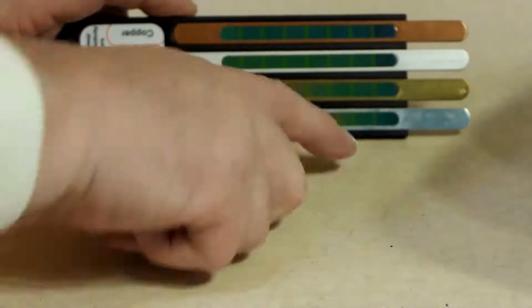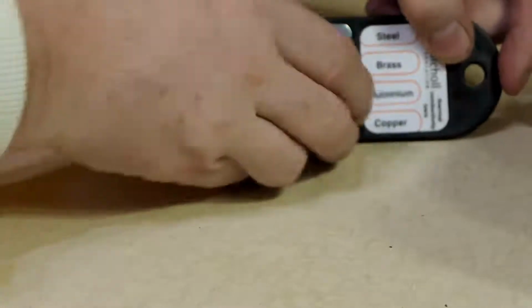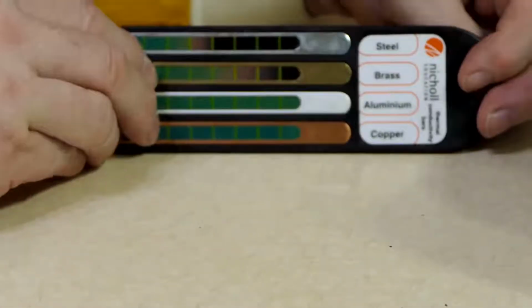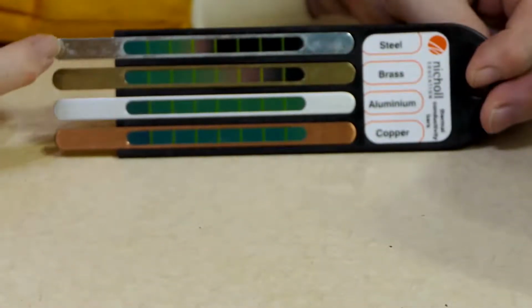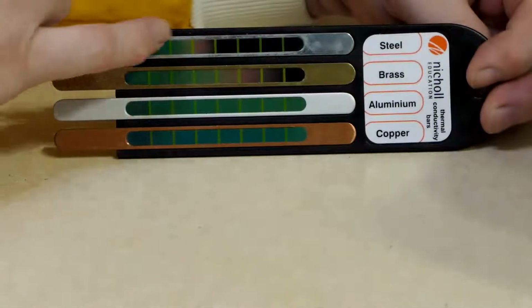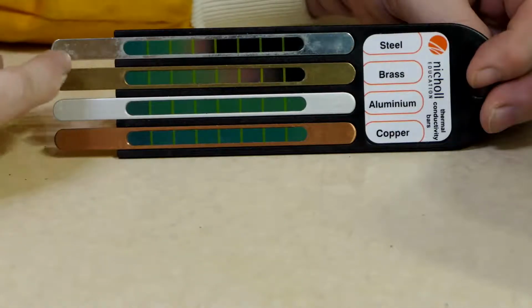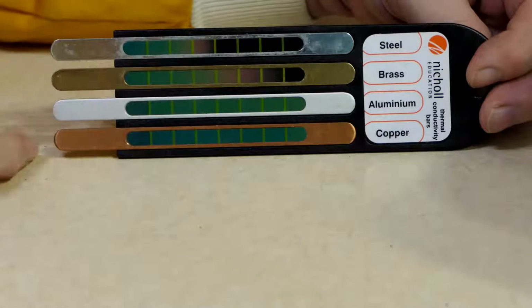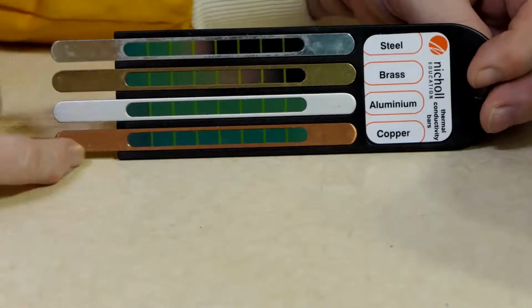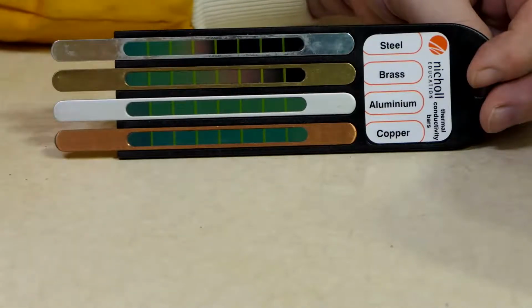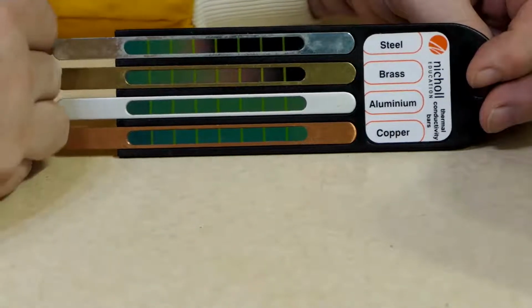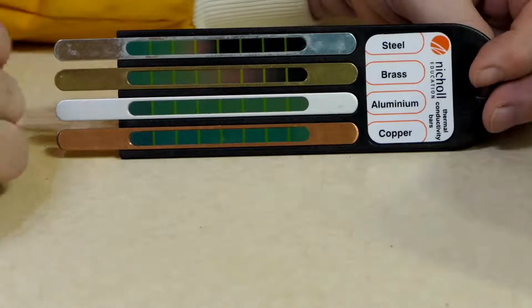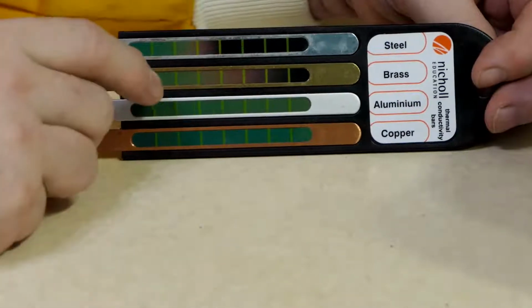And we can see this still quite clearly. Put it around the right way so you can read it. So the steel conducts heat pretty badly. Brass quite well, aluminium very well, and copper is probably our best conductor of heat. So there we are. There's a nice simple experiment to show conduction.